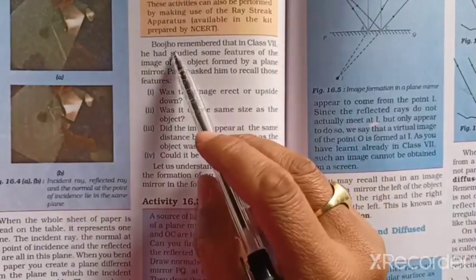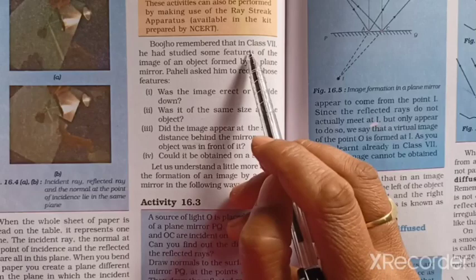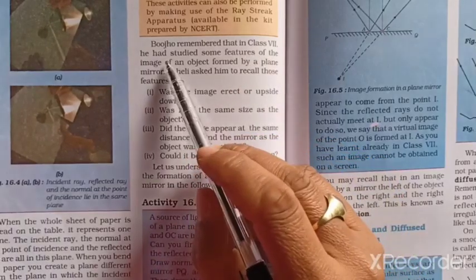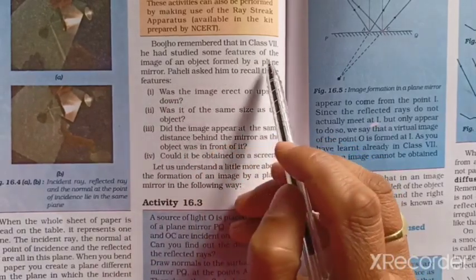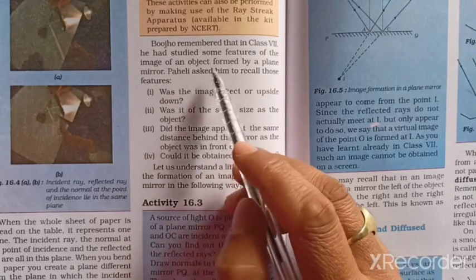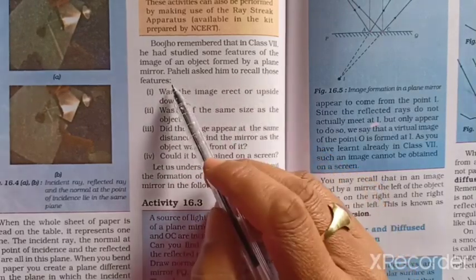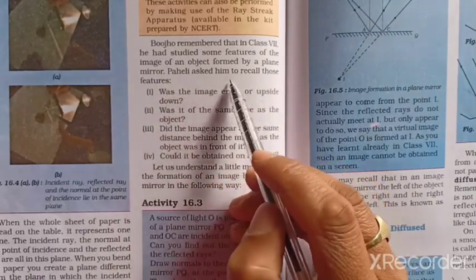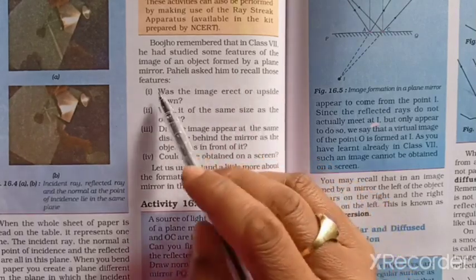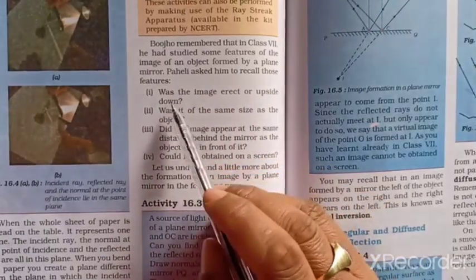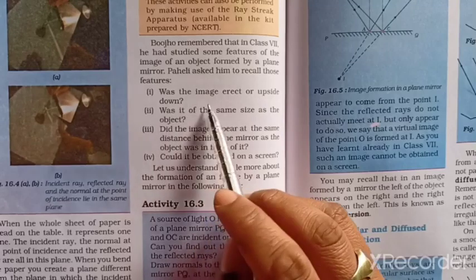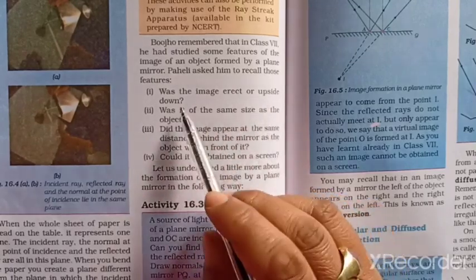So here, Buzo remembered that in class 7, he had studied some features of the image of an object formed by a plane mirror. Paheli asked him to recall those features. Number 1.